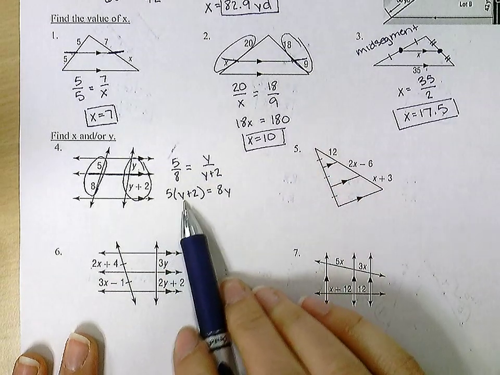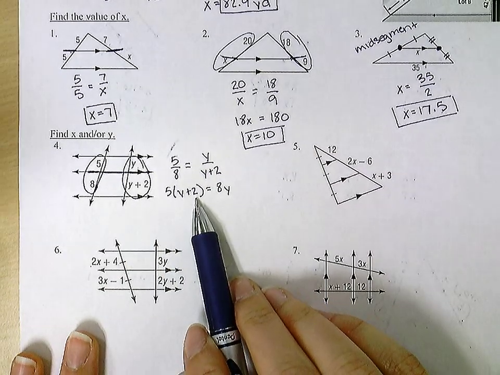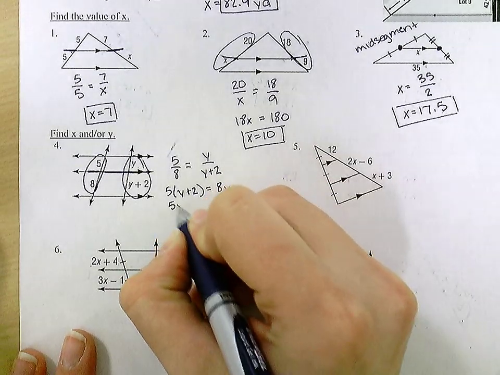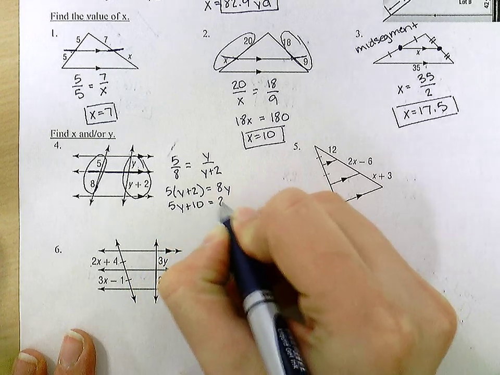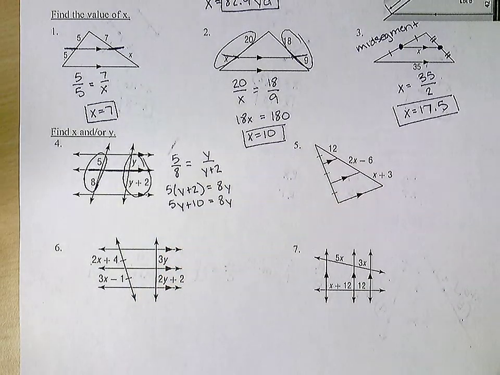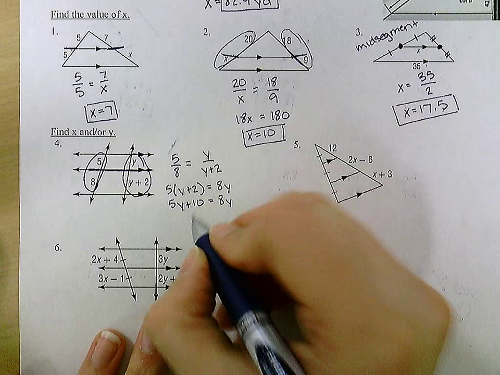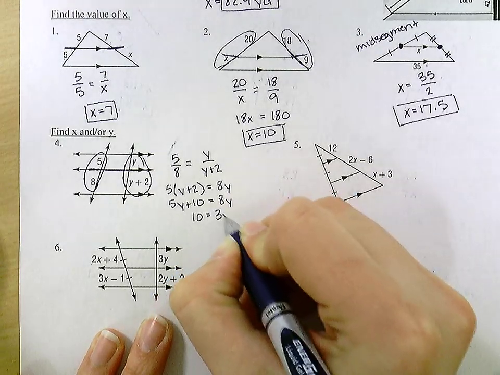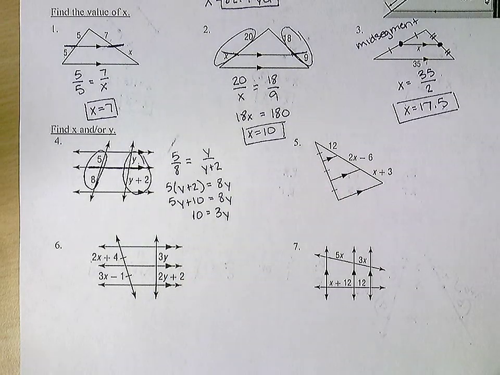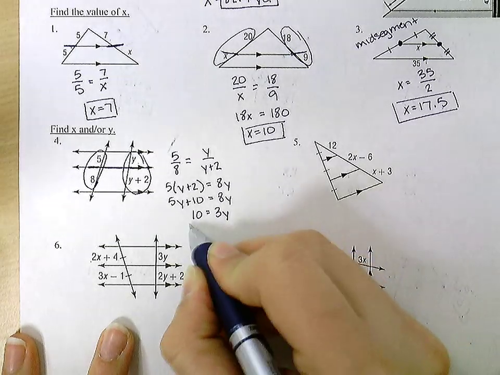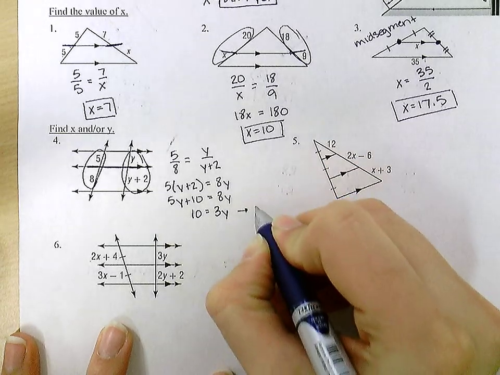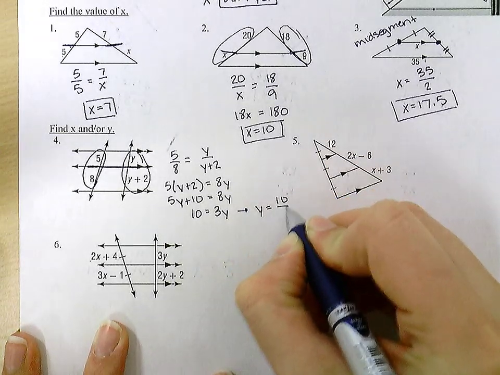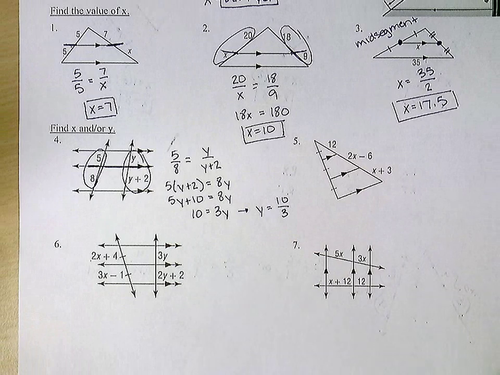You do need to distribute that 5 to both terms. So we have 5y plus 10 equals 8y. Subtract 5y, then divide by 3. I'm just going to leave this as a fraction instead of dividing on my calculator.